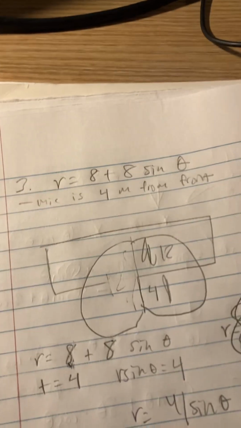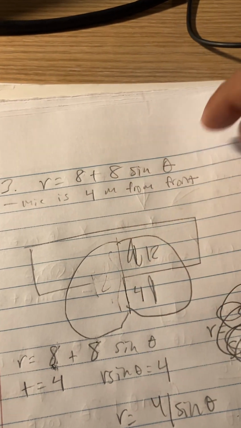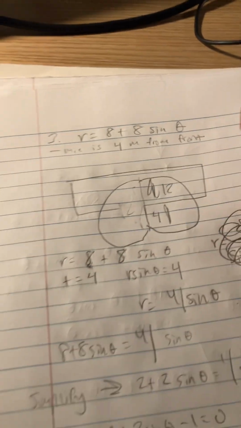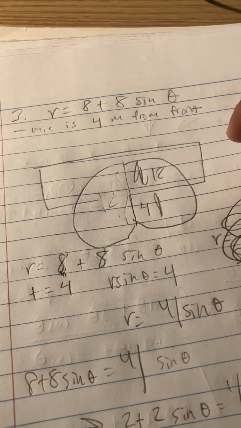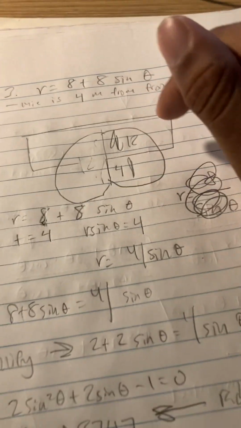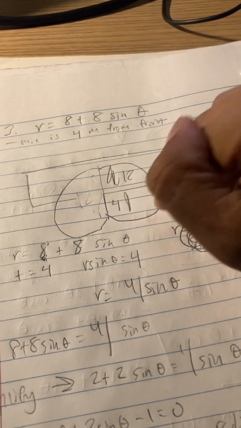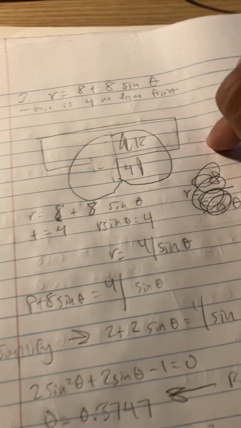For problem 3, I got r equals 8 plus 8 times sine theta. The mic is 4 meters from the front. So I just drew off what it was showing on the PDF, just drew it out on paper. r equals 8 plus 8 sine theta, I just rewrote it again. r times sine theta equals 4. So then I brought the sine theta over to the right side, so r equals 4 over sine theta.